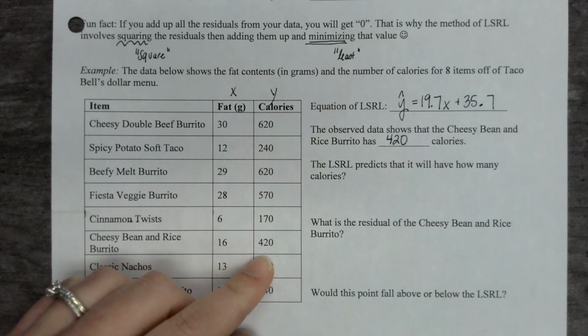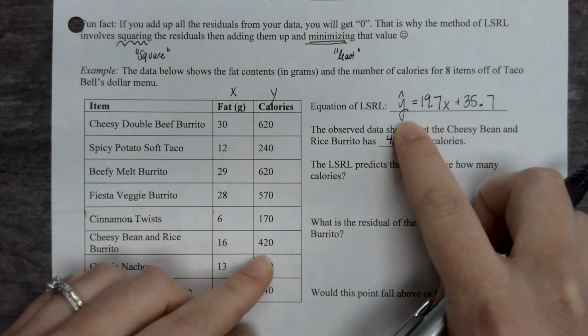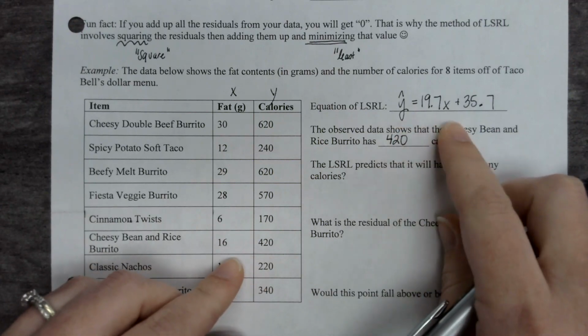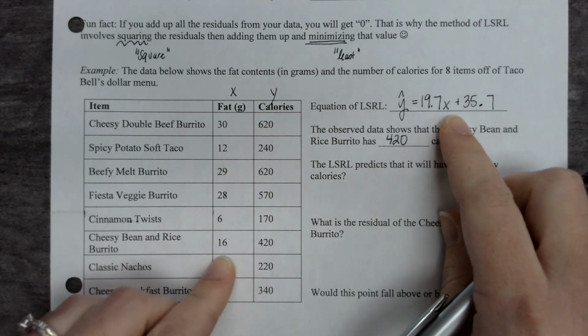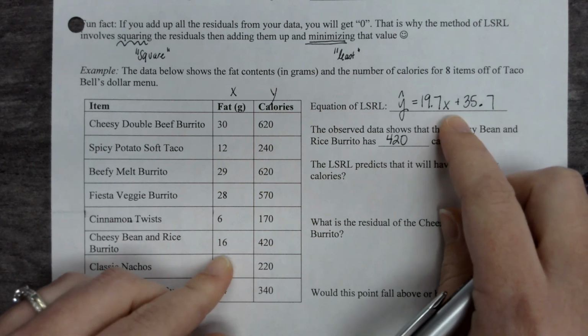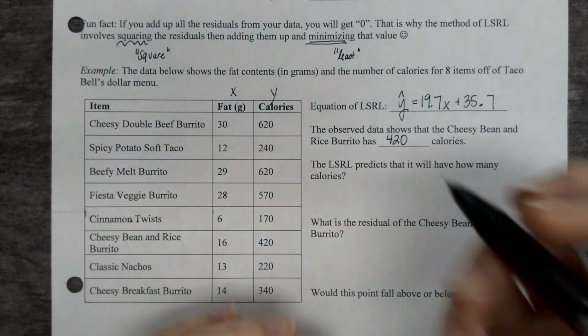The least squares regression predicts that it will have how many calories? Well, in order to figure that out, calories is going to be my y. I know my fat content is 16, so I'm going to plug 16 in for x and figure out my predicted y, which is my calories.